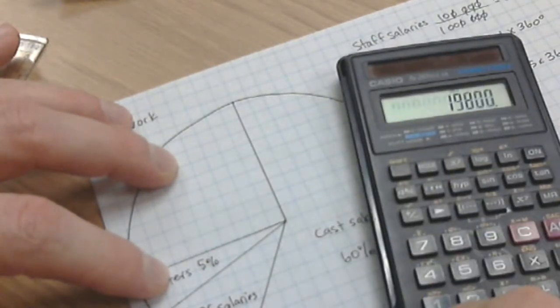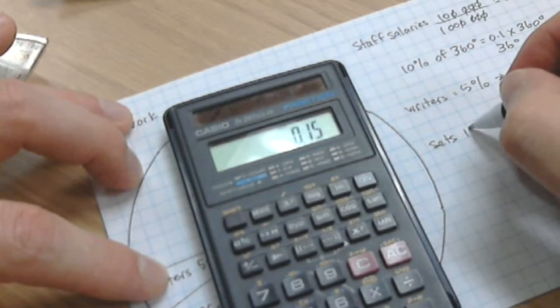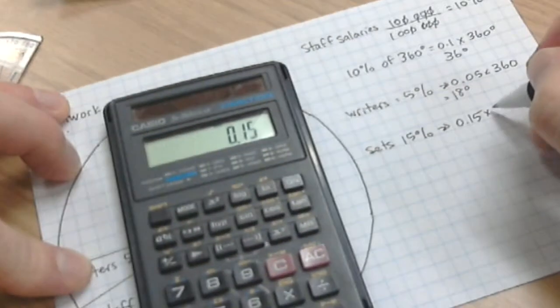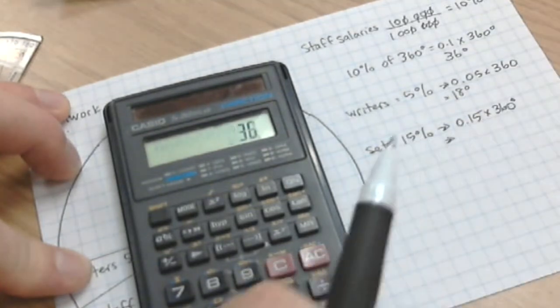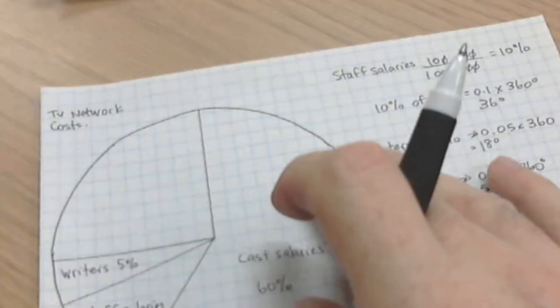Sets is 150,000 divided by a million, which is 0.15. So it's 15%, which is 0.15 times 360 degrees, which gives me 54 degrees.